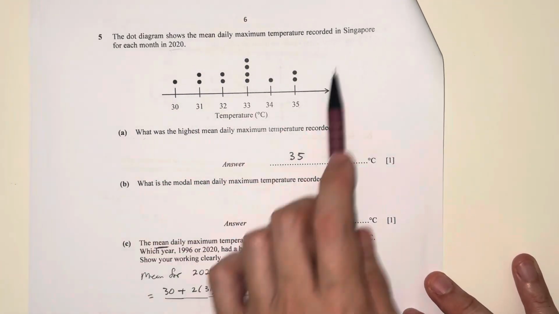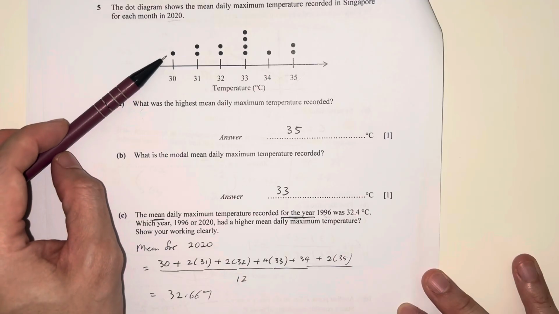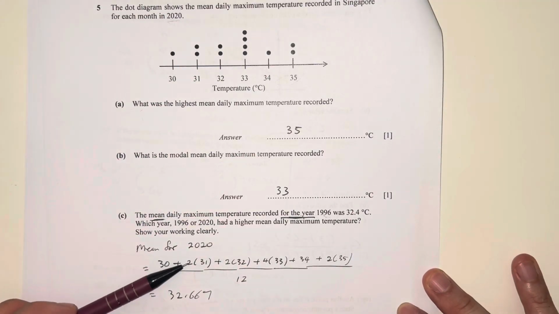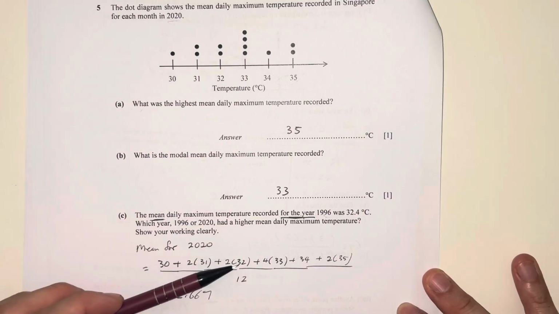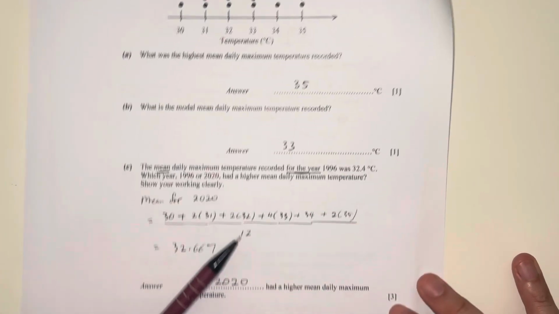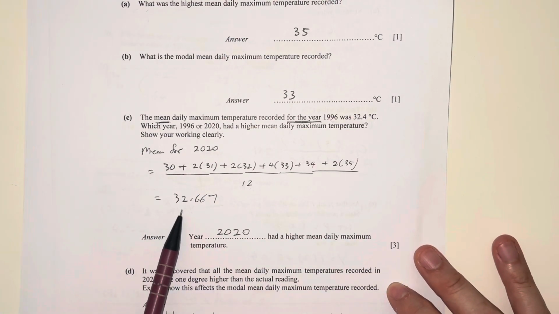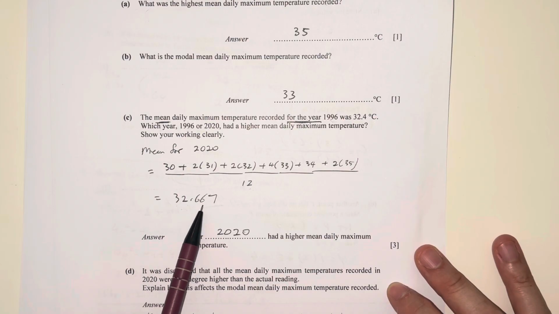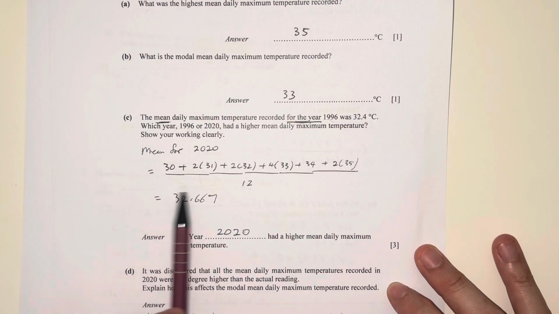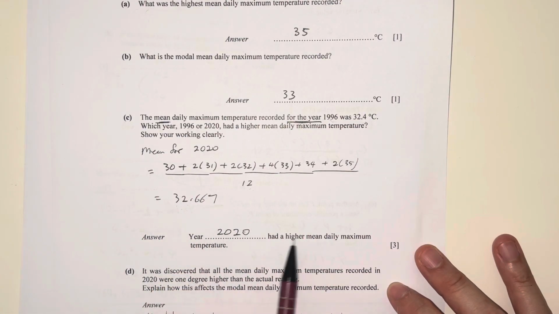So based on this, we need to find the average. So what's the average? Let me adjust this. 1 month is 30, so 30. 2 months is 31, that's why 31 times 2. 2 months is 32, 32 times 2, and so on and so forth. So you add up everything, and divide by 12 months, because there's 12 dots there, and this is the average. So we're looking at 32.667 compared to 32.4. So clearly this number is higher, and this is for 2022. So that's why 2022 has a higher mean.